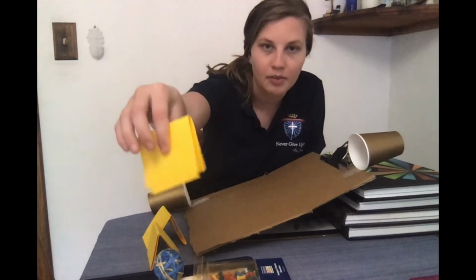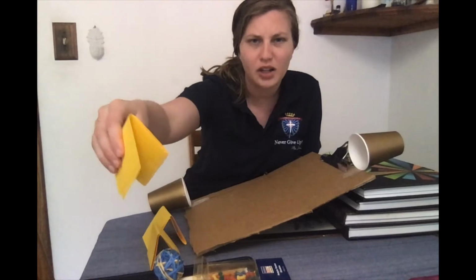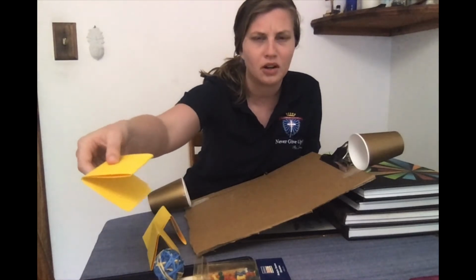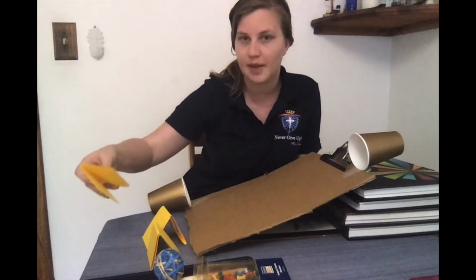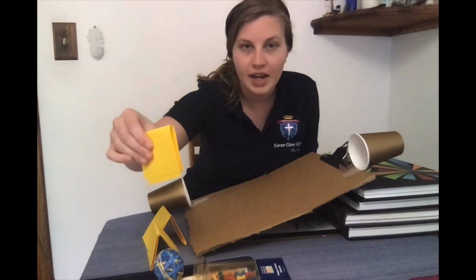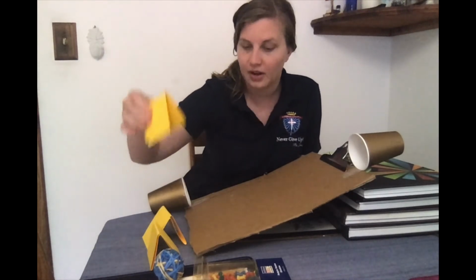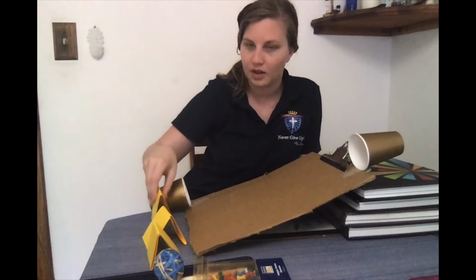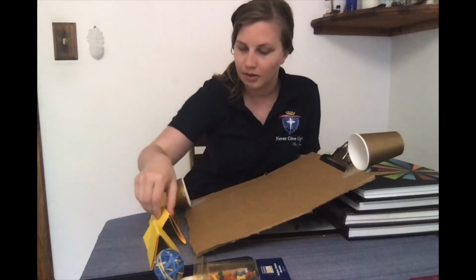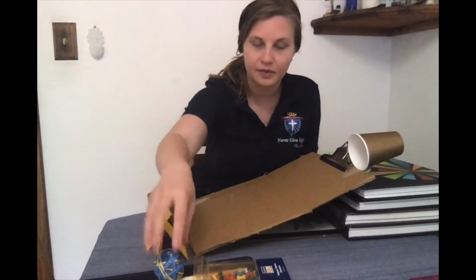This is some cut out cardstock. You could use cardstock, construction paper, regular printer paper, and fold it a couple times. These are going to represent my houses. So I cut out 3 of them. I put them next to my cup. So these are the houses.